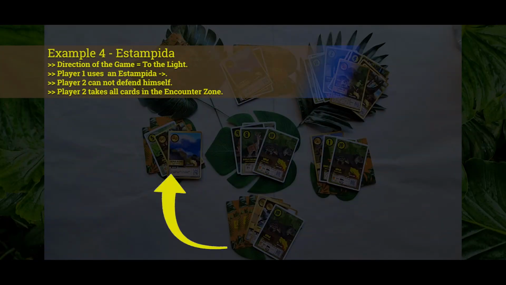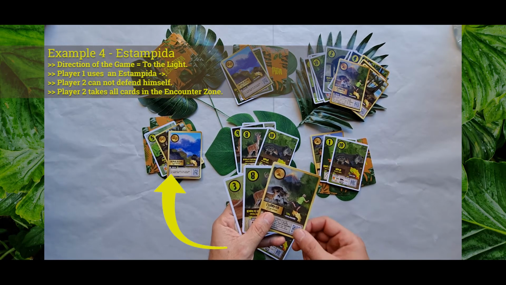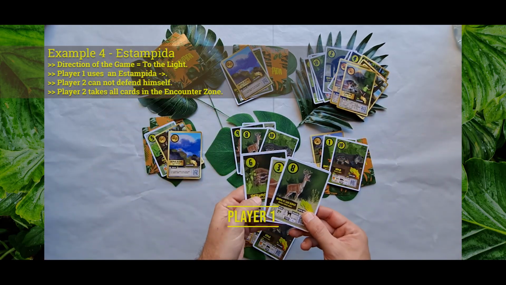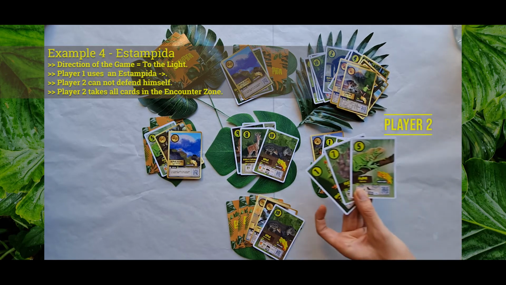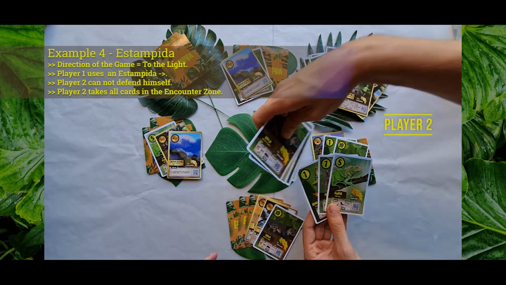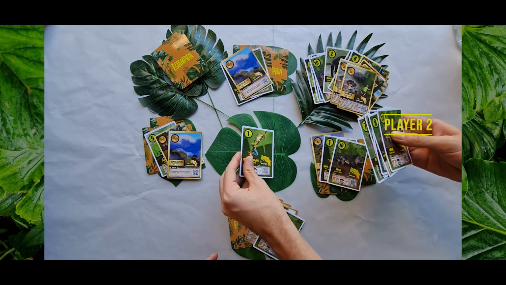Example 4. This example is important to understand well. In this case, the direction of play is to the left. Player 1 plays an Estampida to the right. Player 2 does not have another Estampida card to defend himself, and he takes all the encounter zone cards in his hand, and then opens a new encounter zone with any card from his hand.